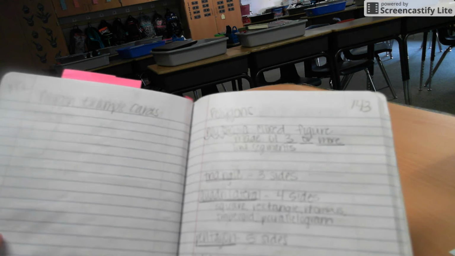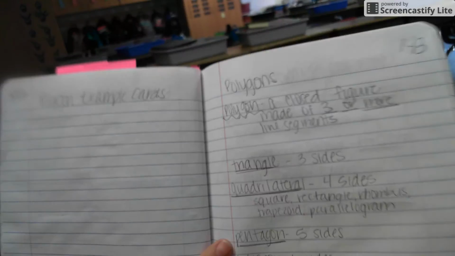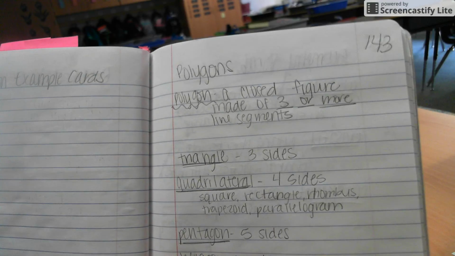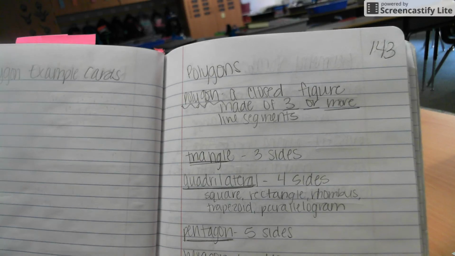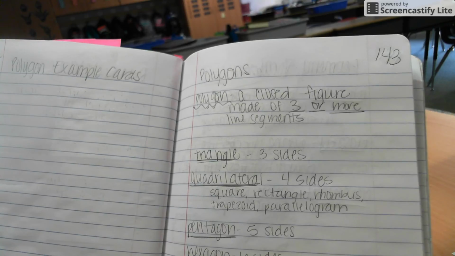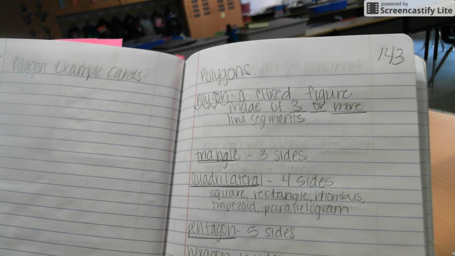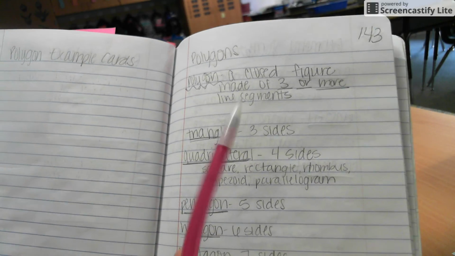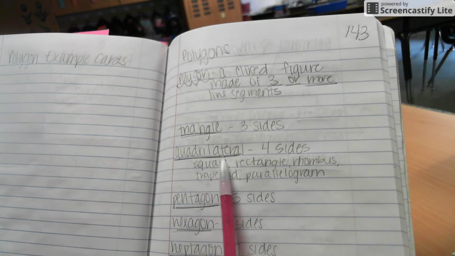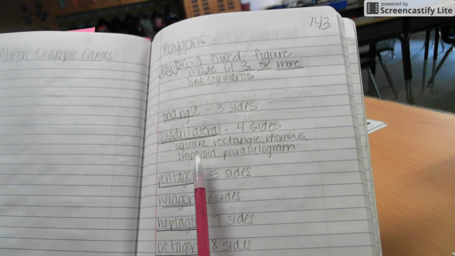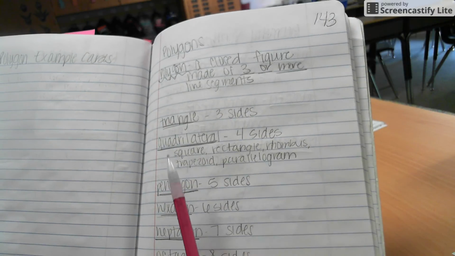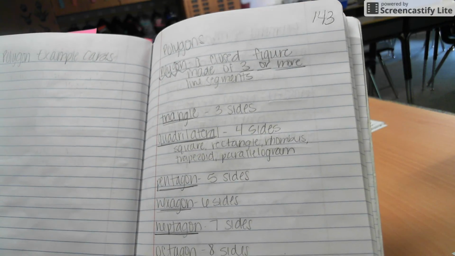Then on page 143, we're going to make some quick notes about polygons, okay? So we said a polygon is a closed figure made of 3 or more line segments. Then we're going to write down all the different types of polygons that we've talked about over the past couple days and the ones that we talked about today. We've talked about triangle and how they're 3 sides. Quadrilaterals, we said were 4 sides, and the examples we talked about from our family tree and everything were square, rectangle, rhombus, trapezoid, parallelogram.